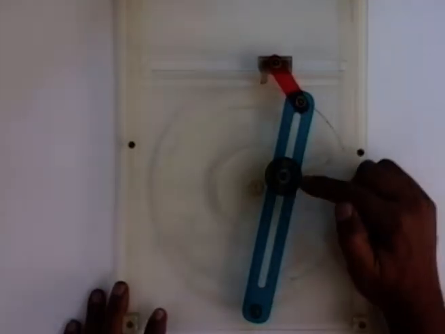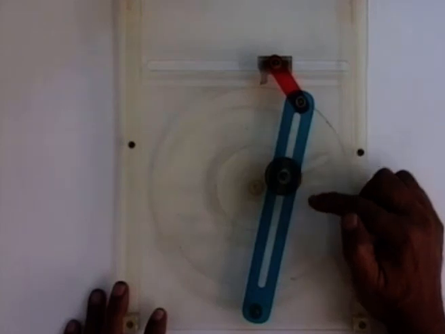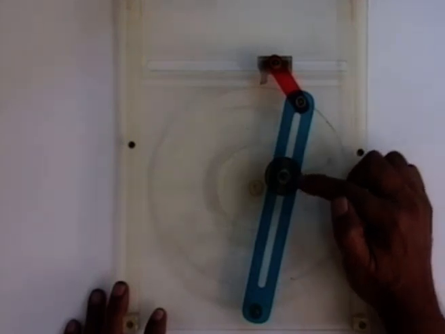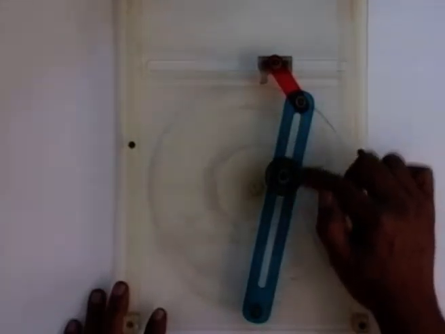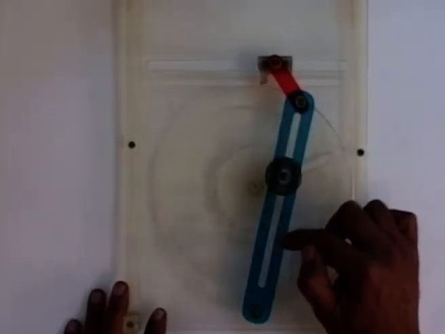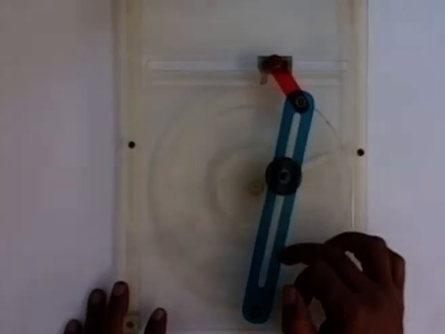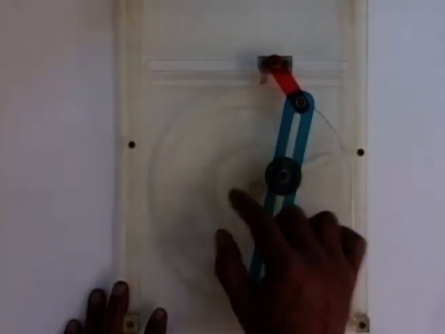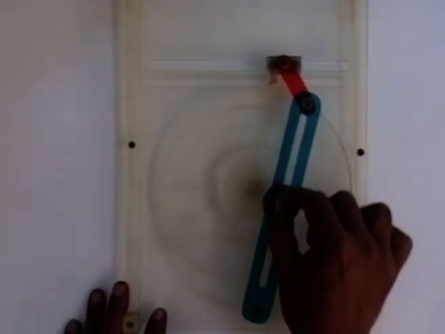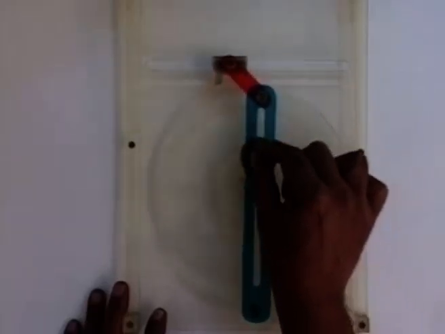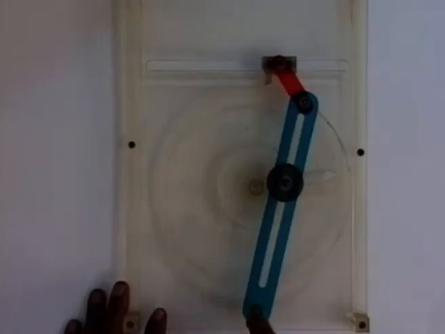But if we consider a point A4, which is instantaneously coincident with A2 and A3 at this instant, but belongs to this body 4, then A2, A3 always remain coincident, but A4 moves in a circle, but A2 and A3 is moving in a different circle. A4 is moving on a circle with this point as center.